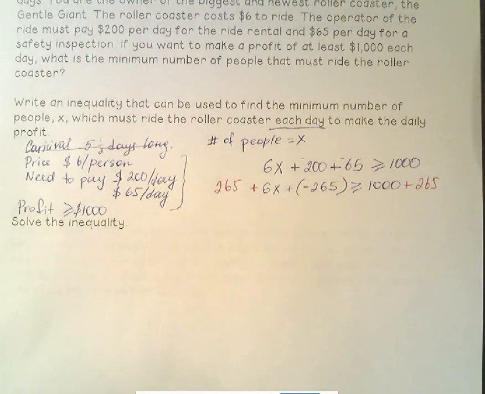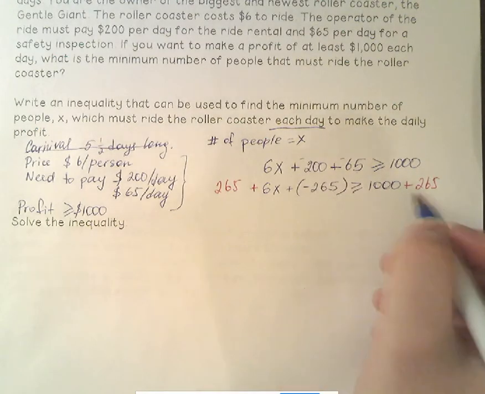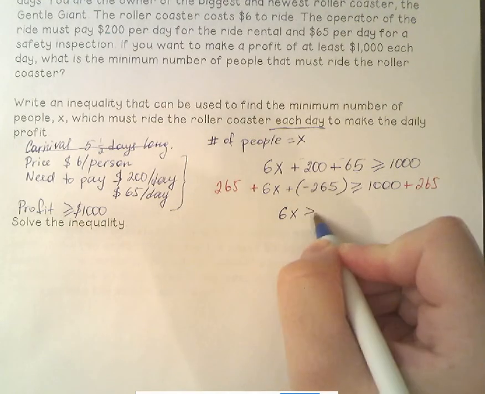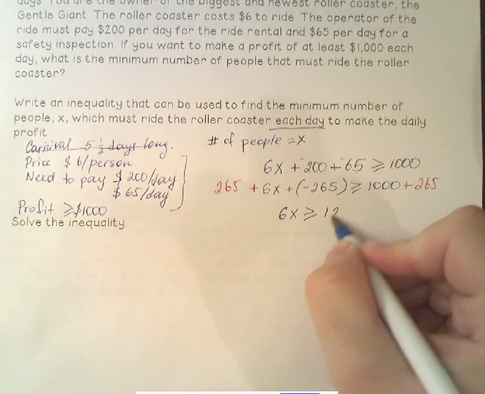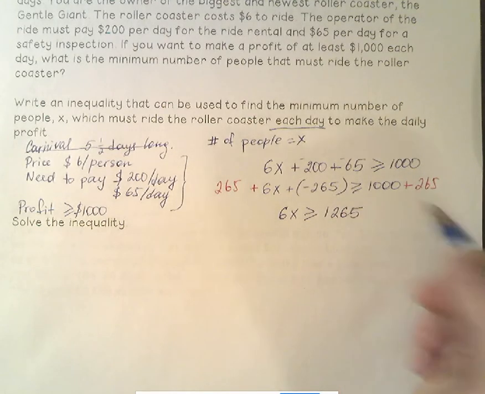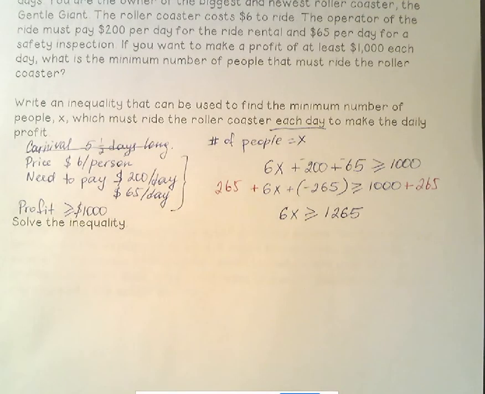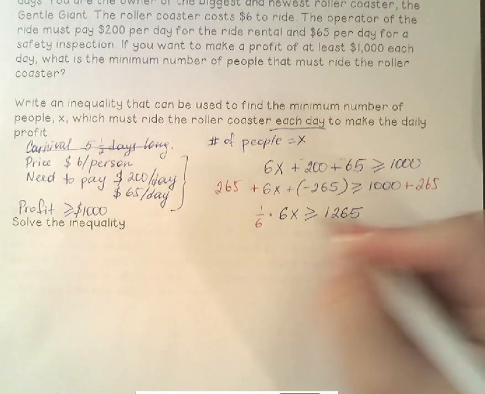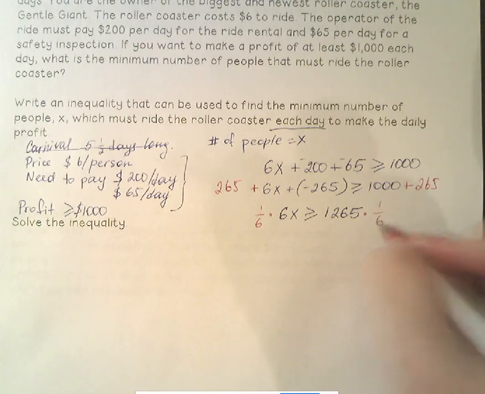Okay. After we do that, we will get, let's see, 1000 plus 265 is 1265 on the right side. And on the left side, we have 6x is greater than or equal to 1265. Okay, so now we have 6x, we need 1x. So we need to multiply 6x by its reciprocal, 1/6. And what we do to one side, we do to the other side.